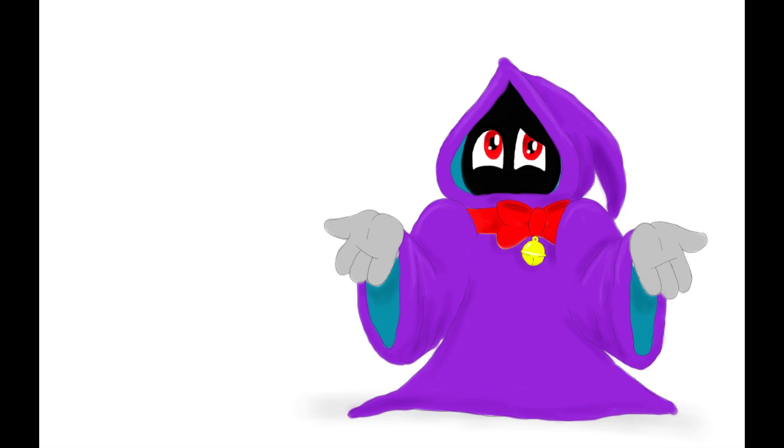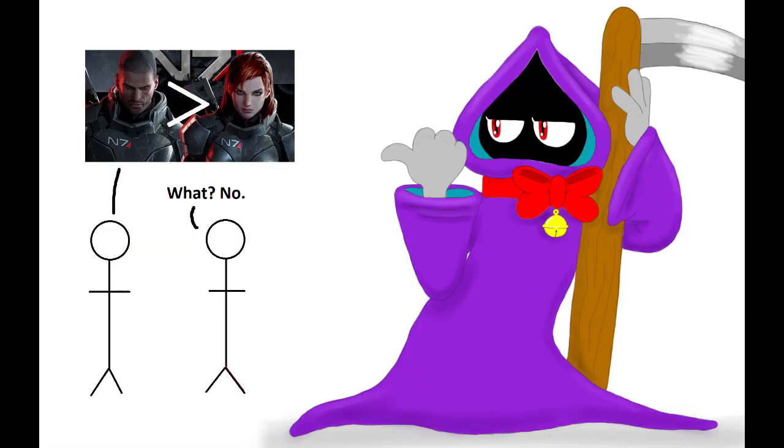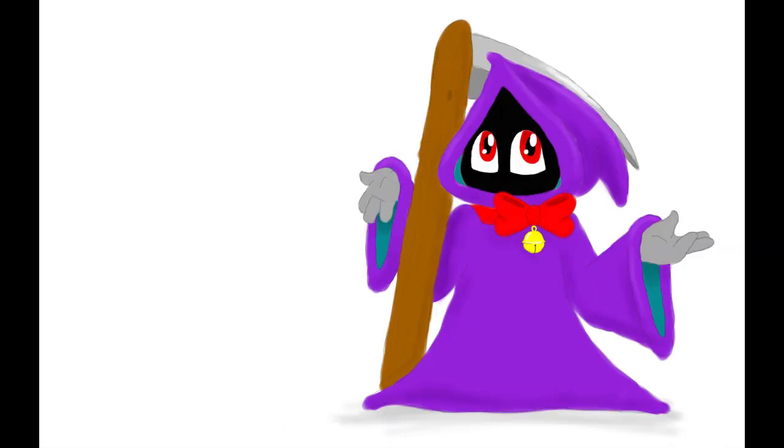Some of the most celebrated characters from many different genres are women. Captain Janeway, Wonder Woman, Ripley, Scully from X-Files. I don't think I've ever heard anyone say they preferred the male Shepard to the female Shepard from Mass Effect. Not to mention all of the beloved female sidekicks in many shows. There has been a ton of diversity in these kinds of shows, and anyone who pretends otherwise is being deliberately obtuse.